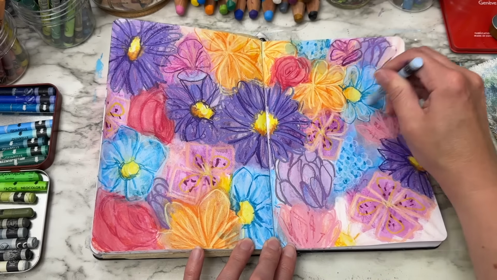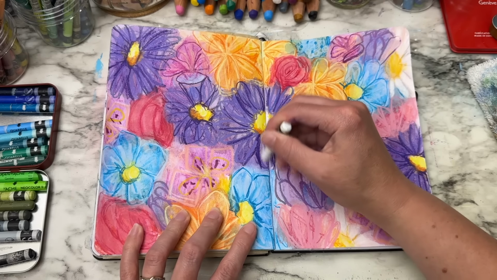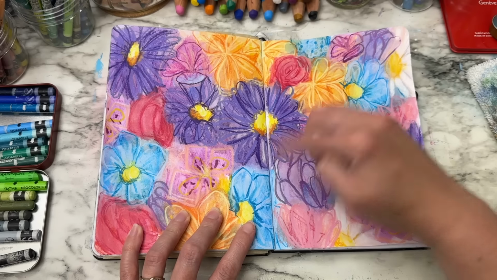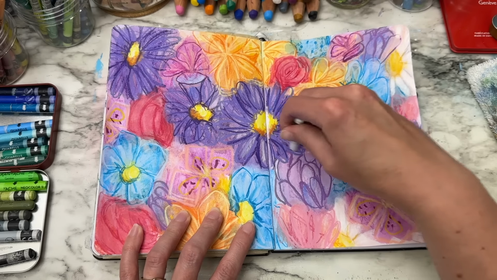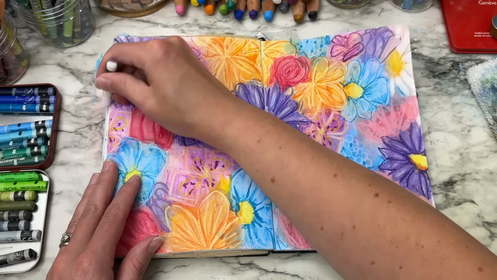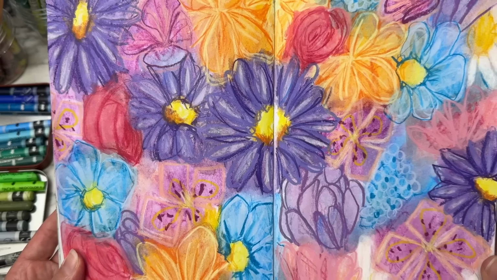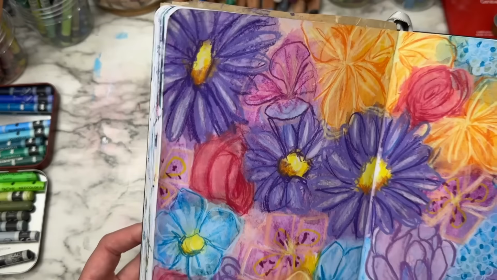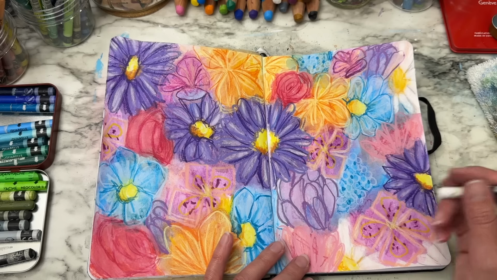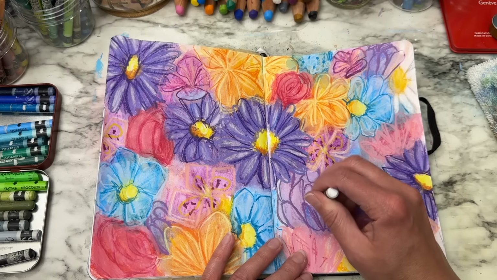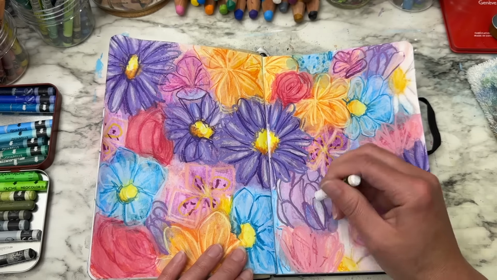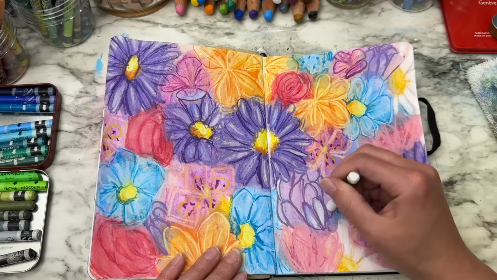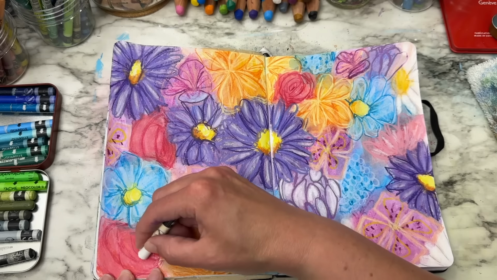Okay, I think I'm basically done. I just added white to all the purple ones and I really like it. So now I'm going to add more white to some of these because I think it might look cool. I think that's good.